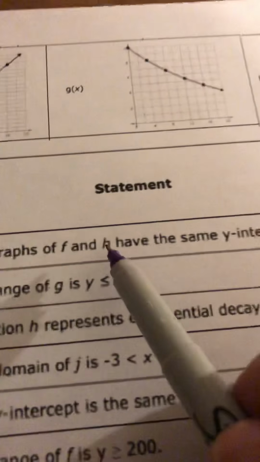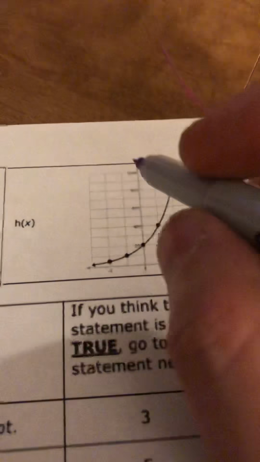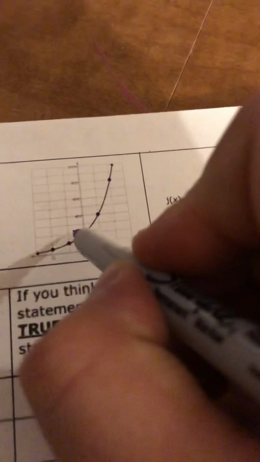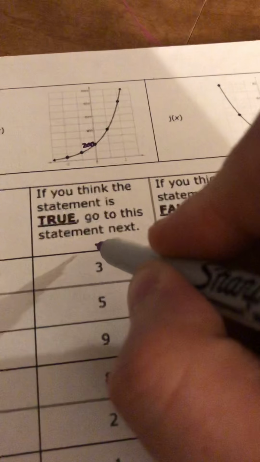So if you look here, f has a y-intercept. These numbers are kind of hard to read, but this is 200. And it said f and h. So h, right here, this is also a y-intercept of 200. So they do have the same y-intercept, so we circle true.